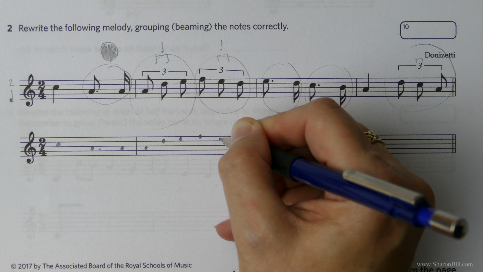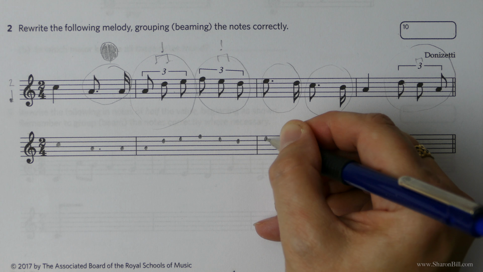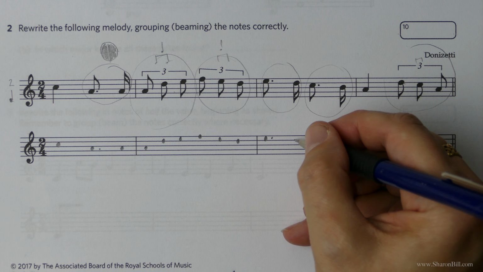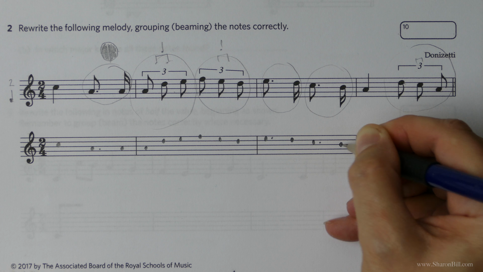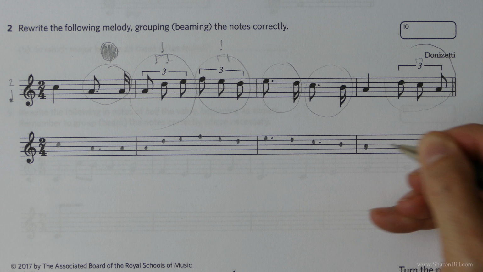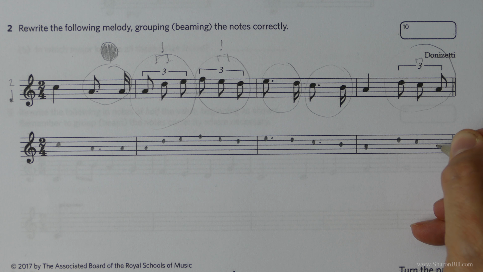So for the most part I'm just trying to keep these aligned, dotted, dotted. It doesn't really matter what order you do this in, I just prefer getting the blobs in place first.